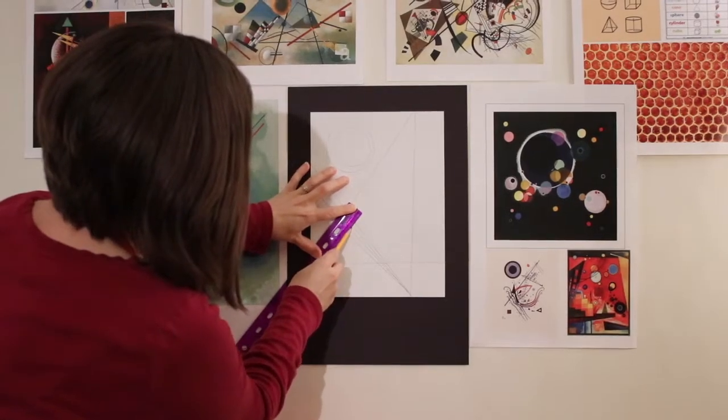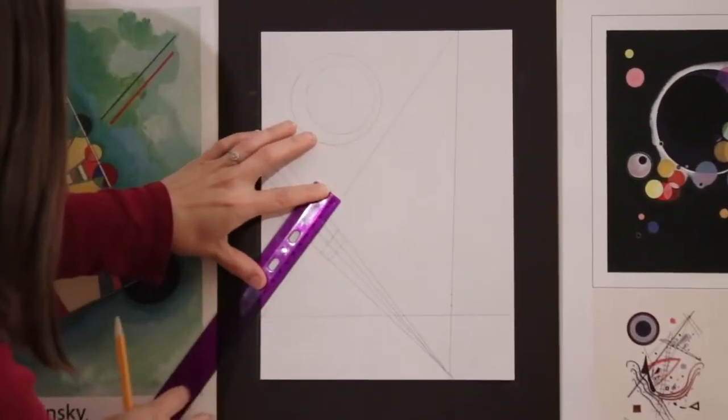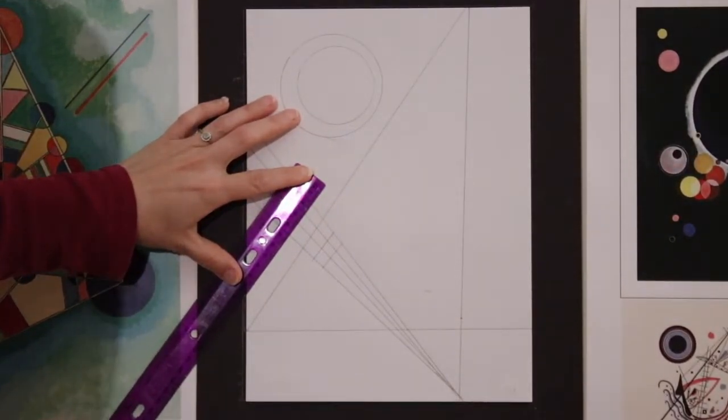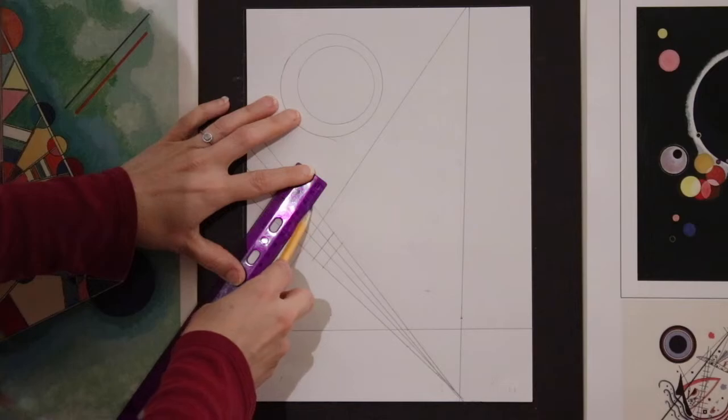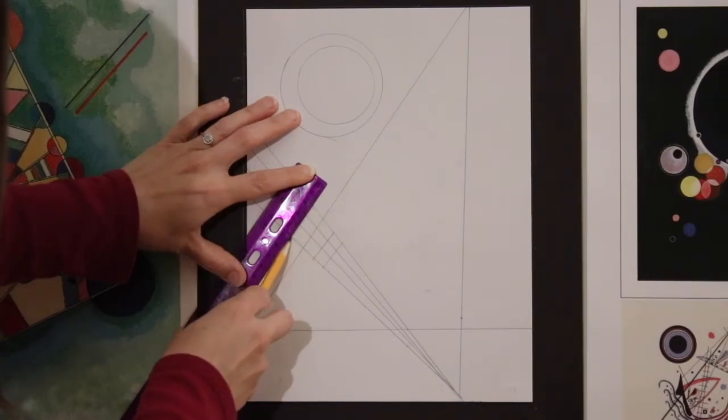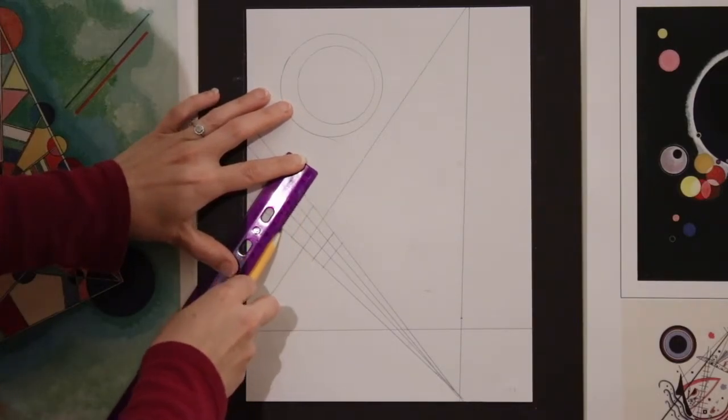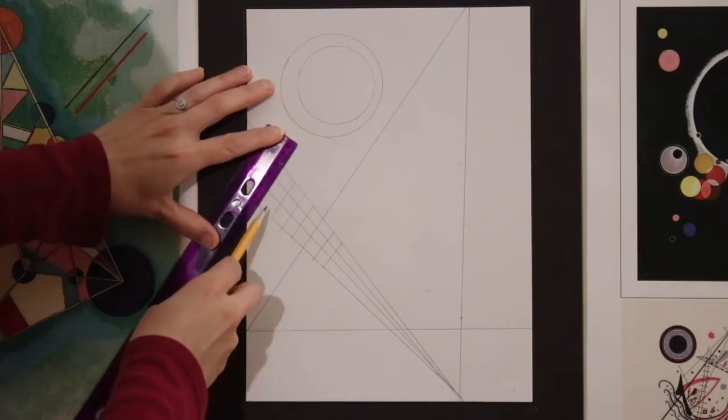across those lines. Now my ruler is see-through, so I can see, but if you can't see through your ruler, you're going to scoot backward across your paper.